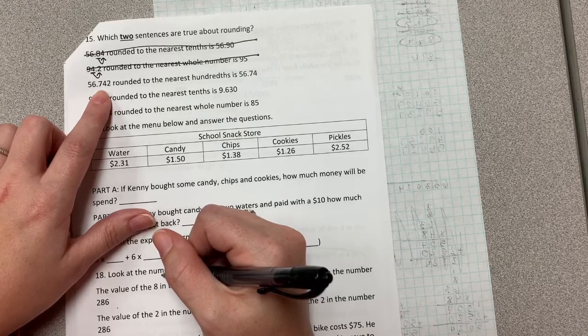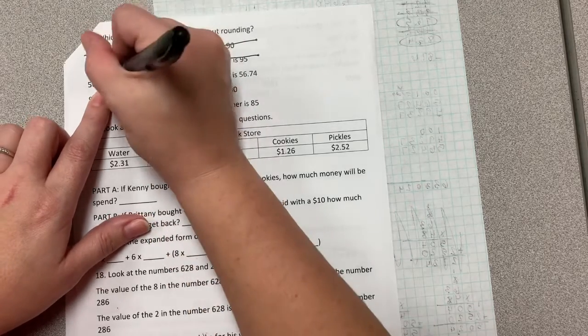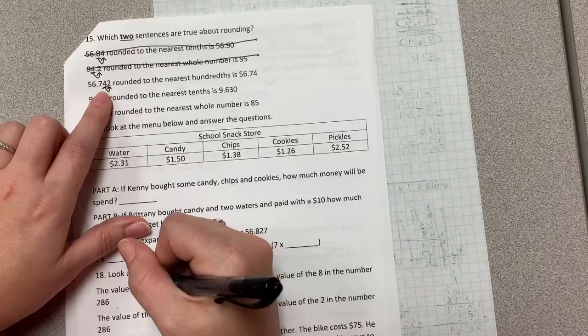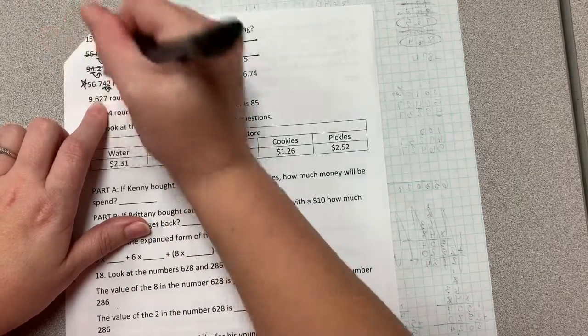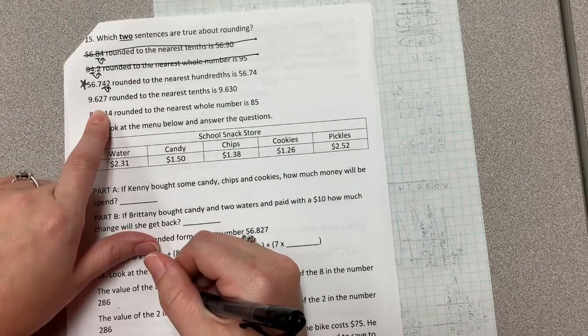56.742 rounded to the nearest hundredths is 56.74. That is correct because 2 is weak, so that 4 is going to stay the same. So that is one of our answers.